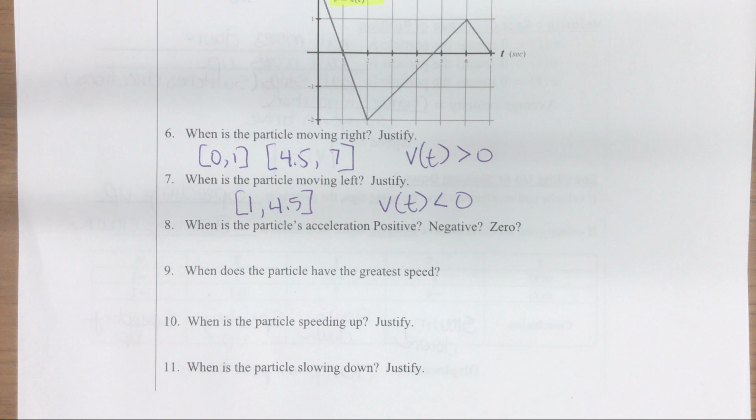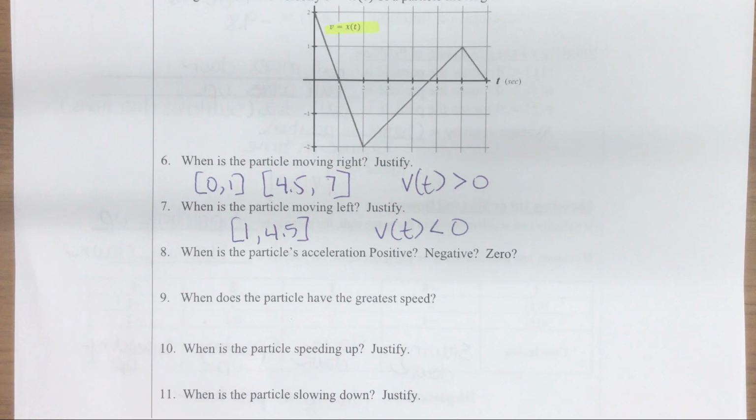Okay, now I ask about the acceleration. The acceleration is the derivative of this, right? So now think about the slope of this. When is the acceleration positive? Who feels pretty confident? Deanna.